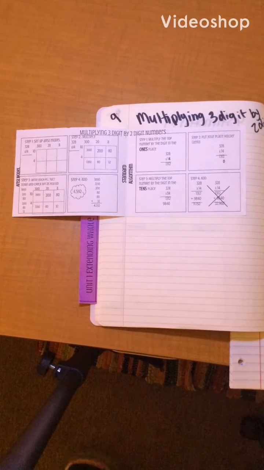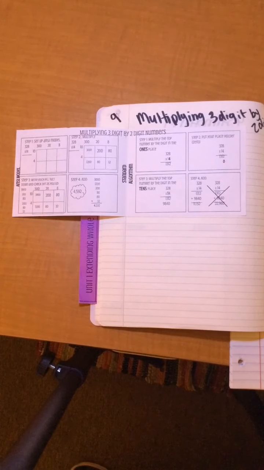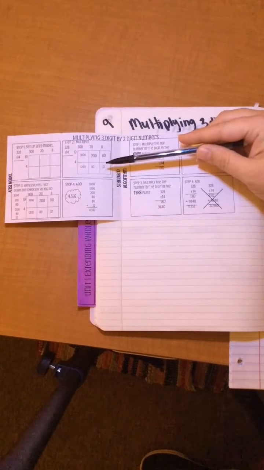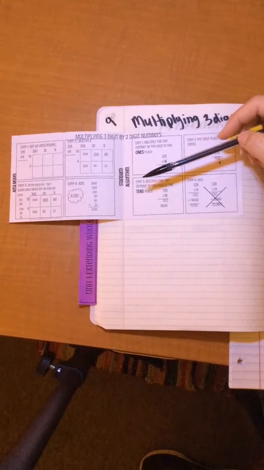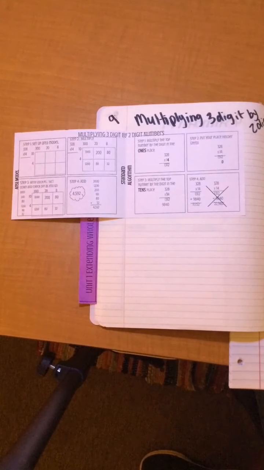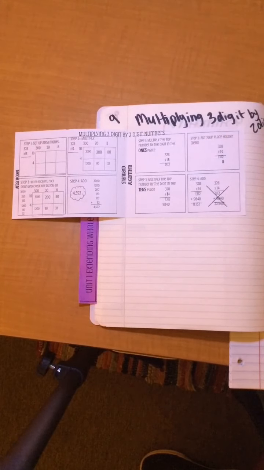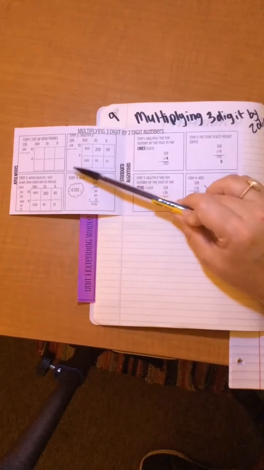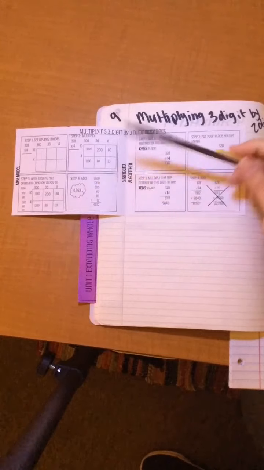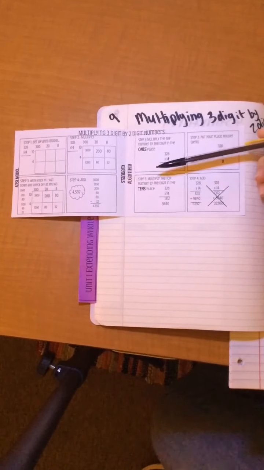We're looking at multiplying 3-digit by 2-digit numbers. You have your area model and standard algorithm. Who remembers area model from last year? Who remembers how to multiply just plain Jane old-fashioned? So we are going to review area model, but really focus on standard algorithm.